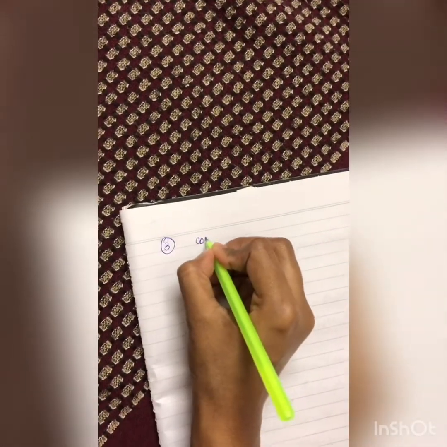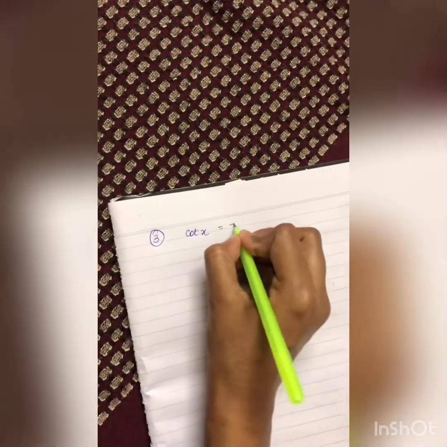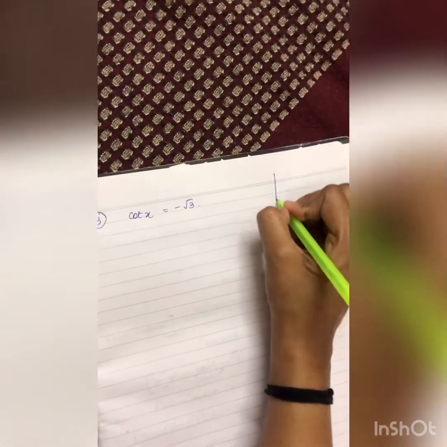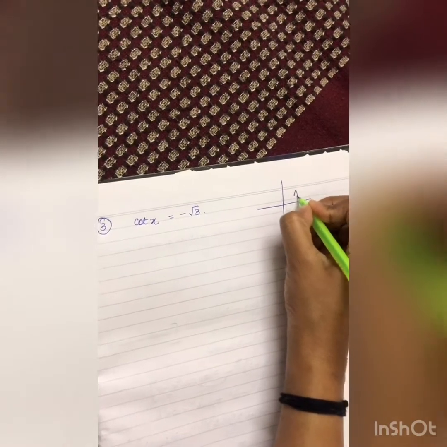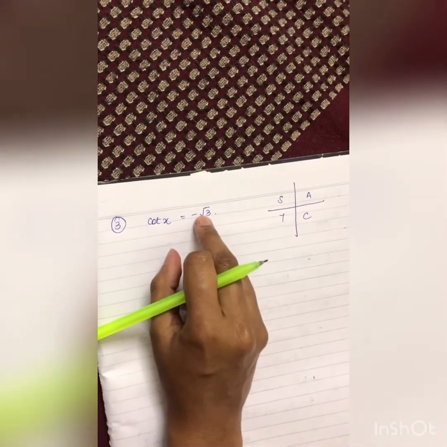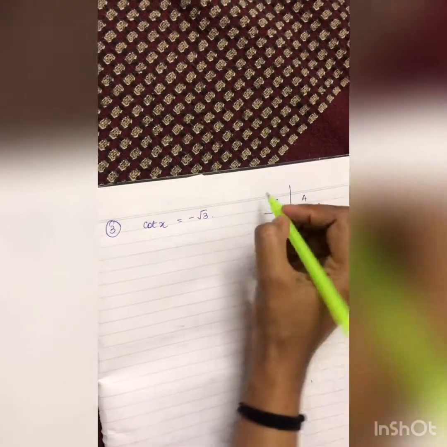Let me do one more question with you. Let me do the third one, which is cot x is equal to minus root 3. Now I'll again make the chart, after school to college. Here it is negative. In which quadrants is cot negative?